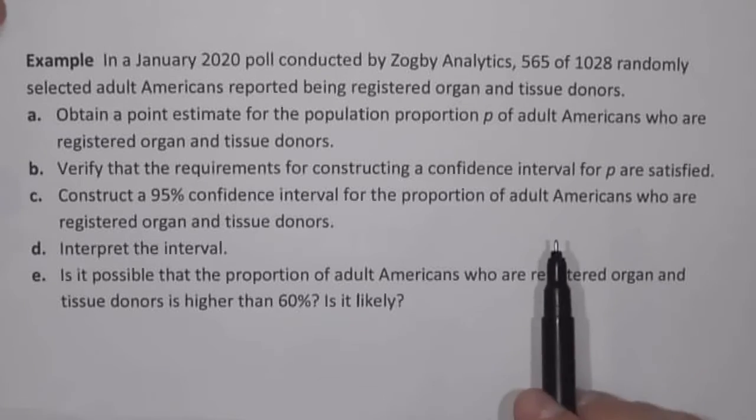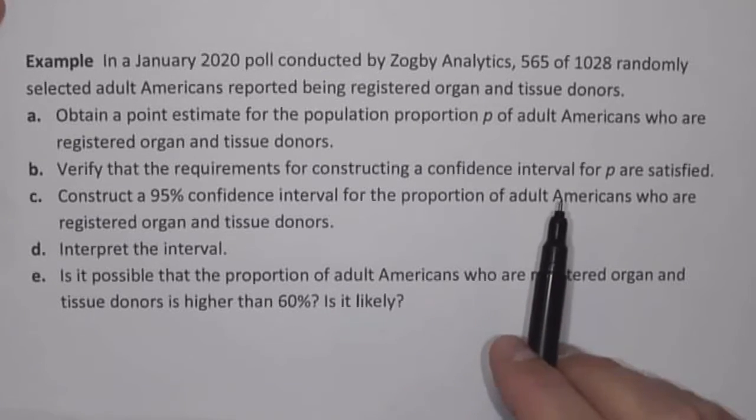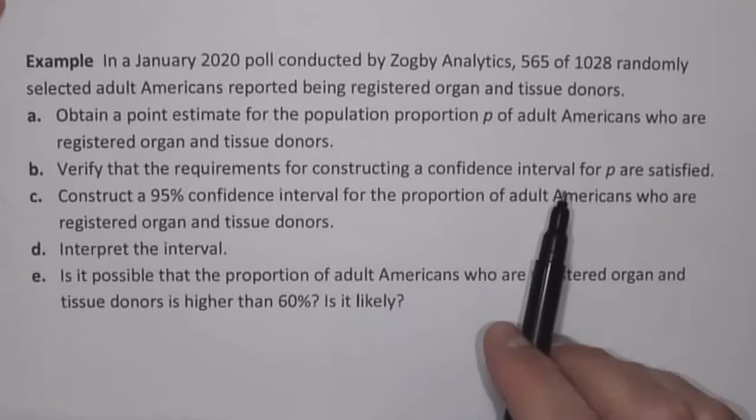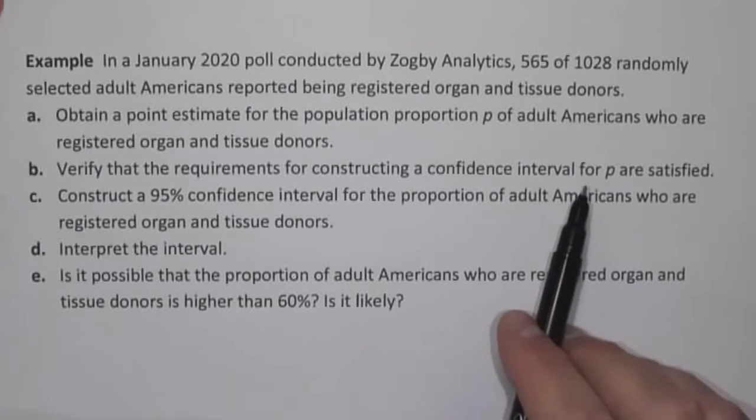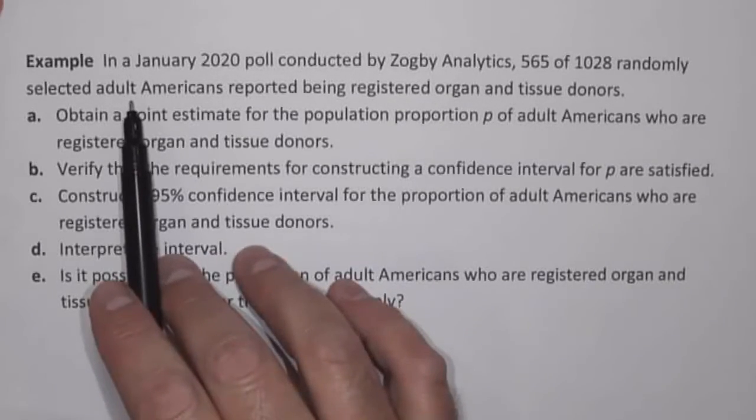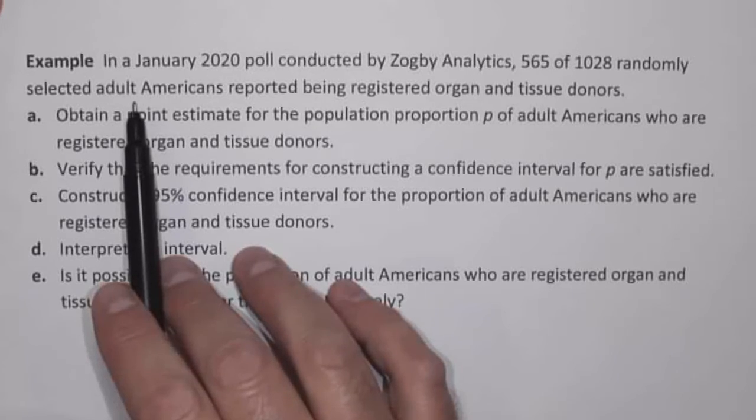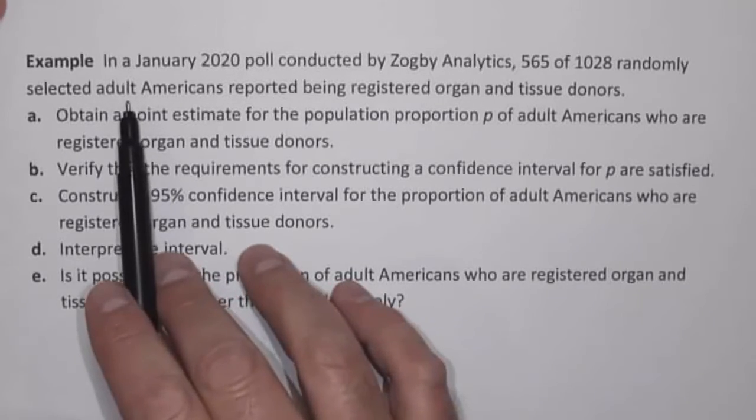So in this video, we're going to revisit the same two examples that we've looked at previously in previous videos. And this time, though, we're going to use technology to find the confidence intervals.